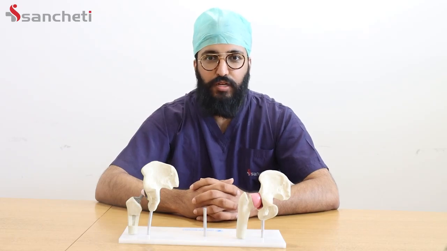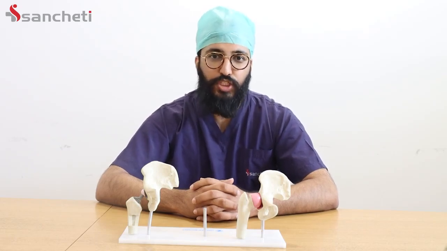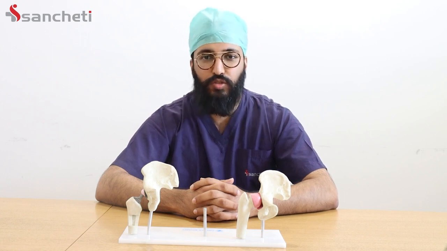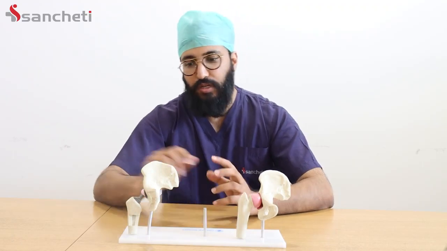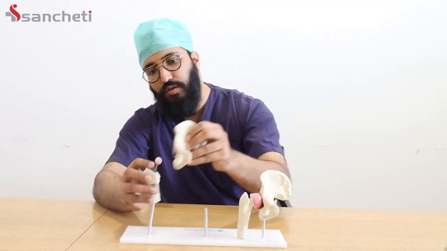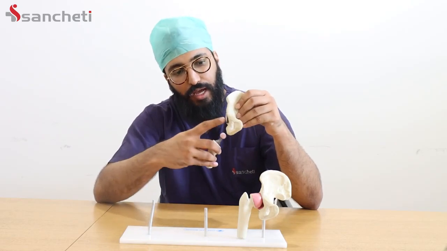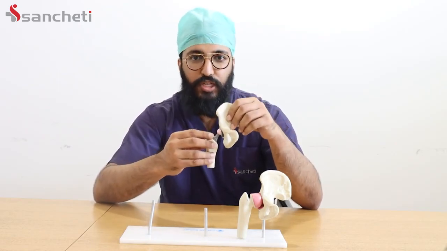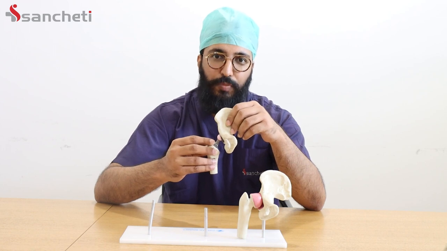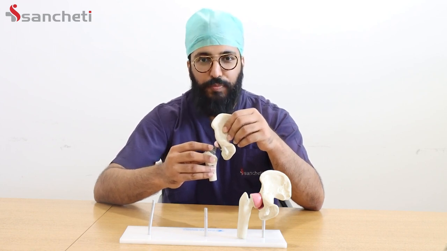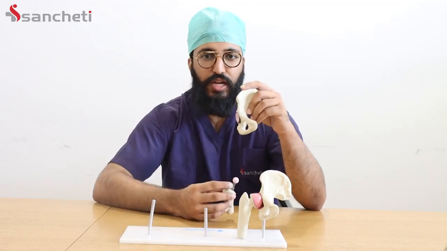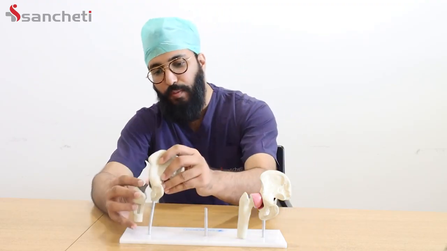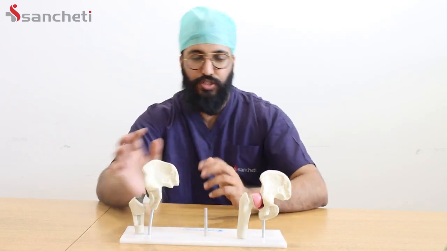Hip replacement can be of two types. The first one is known as total hip replacement and the second one is known as partial hip replacement. In total hip replacement, the ball and the socket, both the components, are changed. It is known as a total hip replacement. And in partial hip replacement, only the ball is changed and the natural socket is left behind. So these are the two commonly done types of hip replacement surgery.